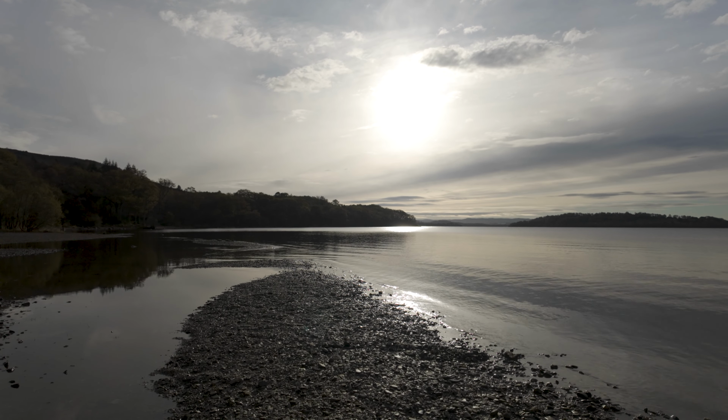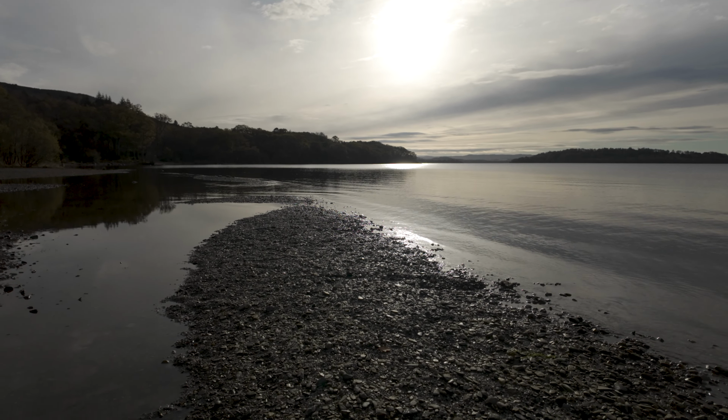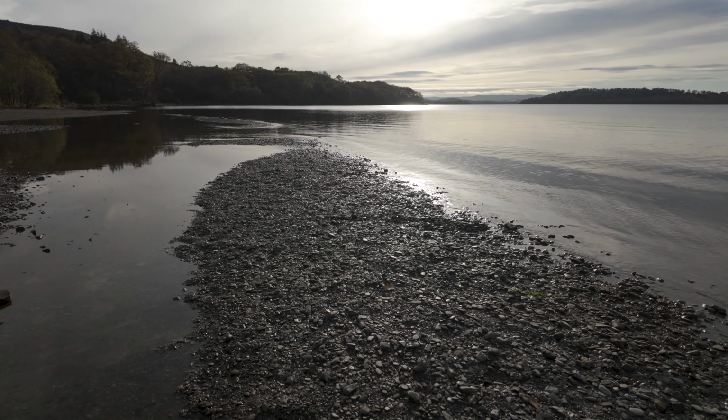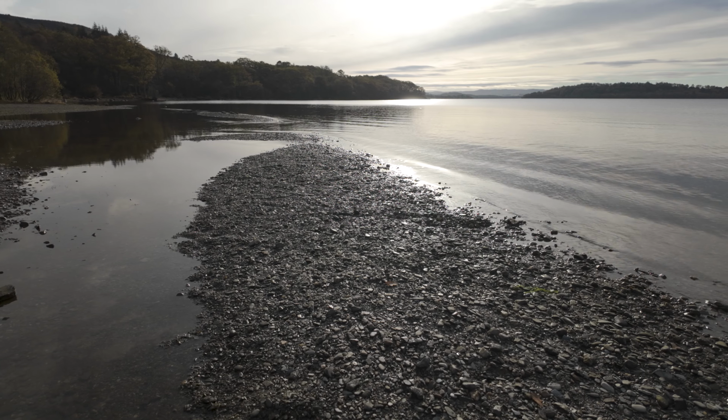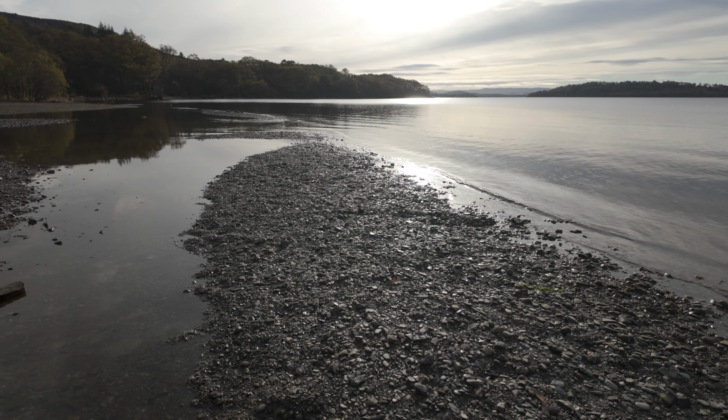Or I might just crop it out. I might just not include the sun. Just something like that. Either way, I think there's a shot there. Right, I'll be back in a sec.